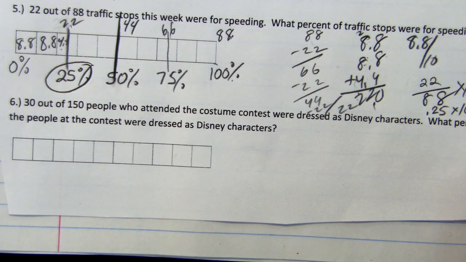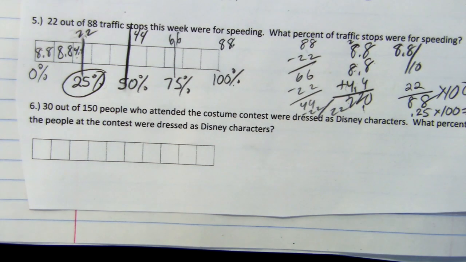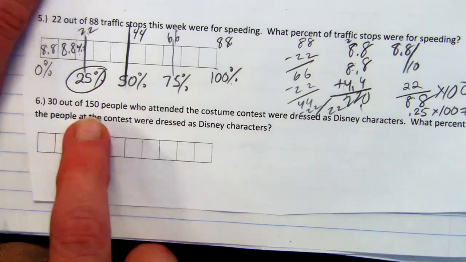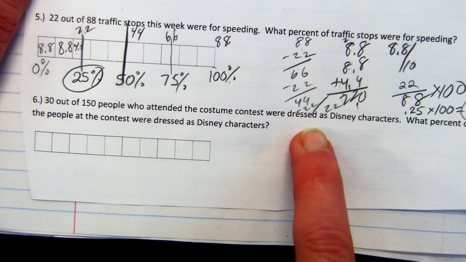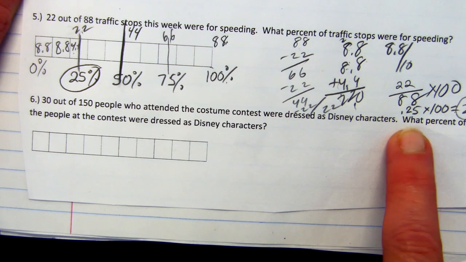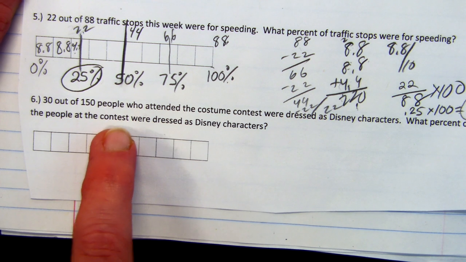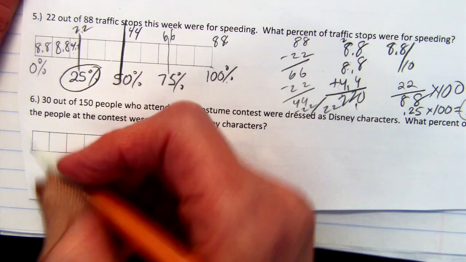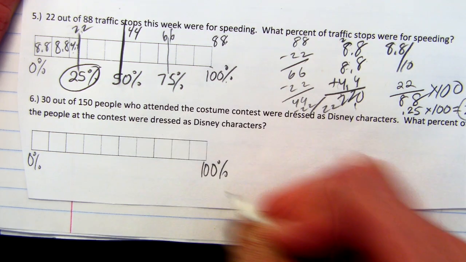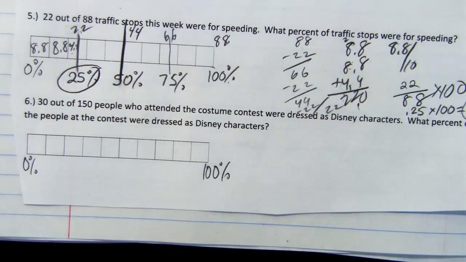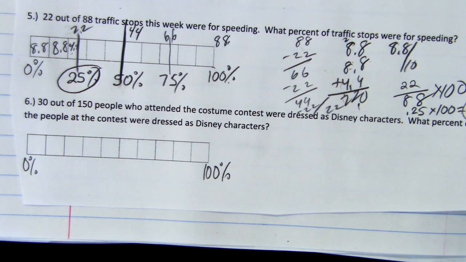I want you guys to try number 6, your problem. And if you need help setting it up, do that. I'll read it out loud and then you can try. So 30 out of 150 people who attended the contest were dressed as Disney characters. What percent of the people at the contest were dressed as Disney characters? So don't forget to put 0 and 100% in there. And then I'm going to let you guys see if you can figure it out. Give me a couple minutes.